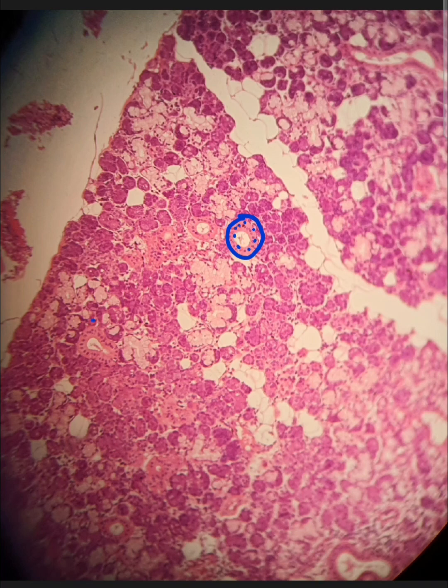and this one should be the interlobular duct. Similarly, somewhere here there must be a striated duct, like this one, in which there is a striated appearance of the nucleus. The submandibular gland contains the serous acini and the mucous acini. That is why in some areas you see an eosinophilic stain, whereas in some areas you see a basophilic stain.